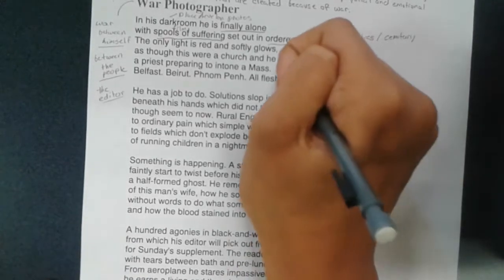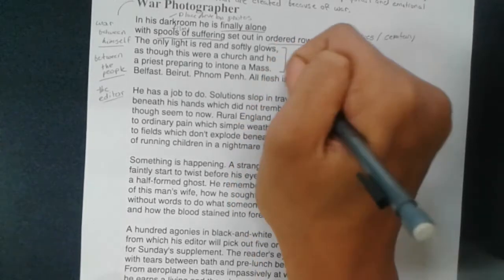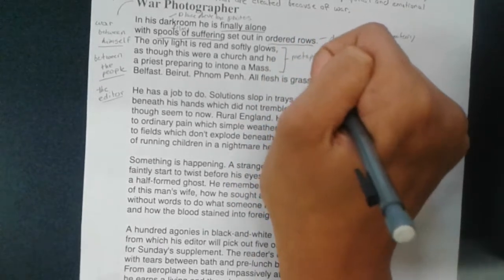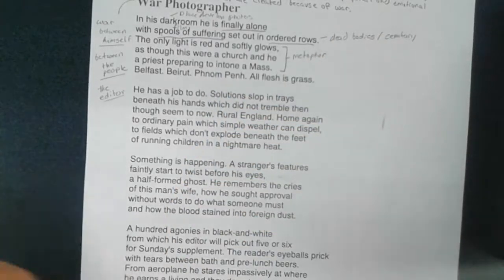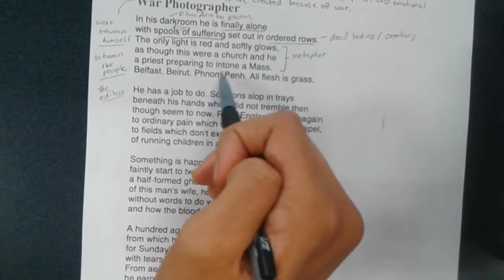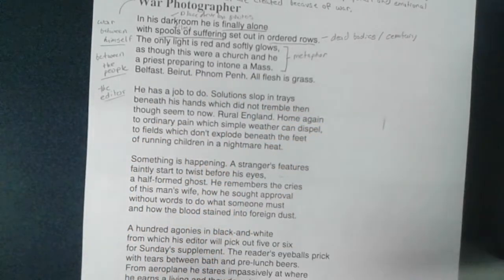And then here we have a metaphor comparing the photographer in the darkroom he's in to the church, and he is as though he was a priest preparing to intone a mass, and it's almost like he's remembering the dead, as would in a mass at church to remember the dead.